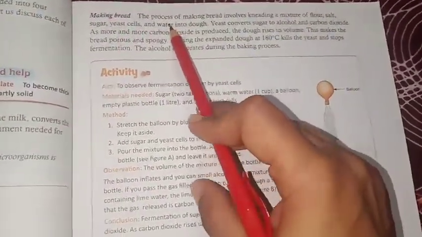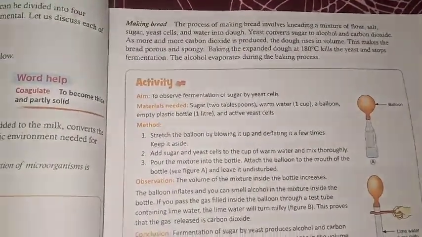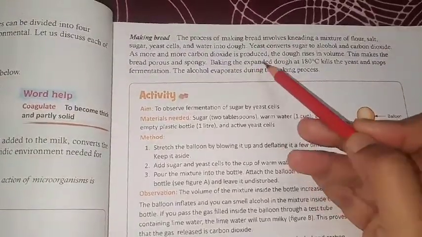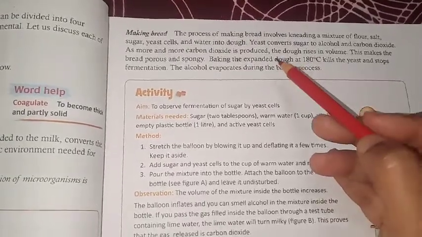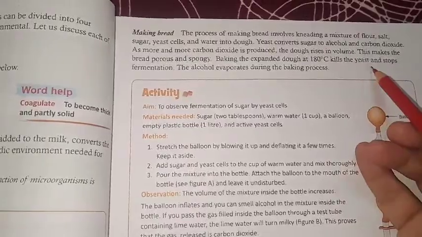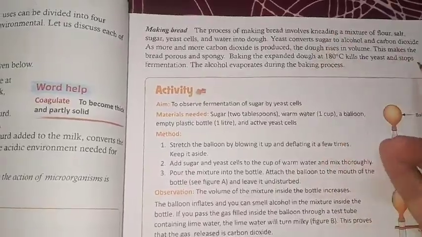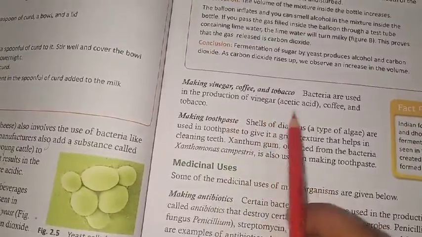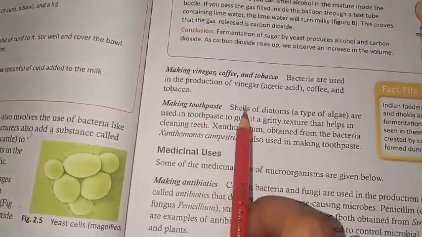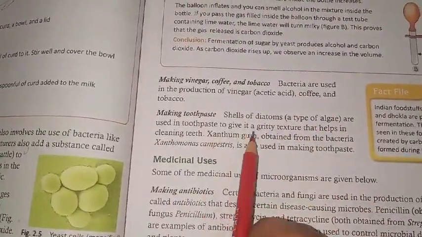Now, use in the bread industry: we add yeast to the wheat flour, maida, and the dough is made spongy, and that dough is used for making bread, pizza base, cakes and pastries, and expanding is done. The yeast grows and the process of fermentation occurs, and this helps in the baking, after kneading the mixture. Now another use: bacteria and microorganisms are used for making vinegar, coffee and tobacco. Diatoms, which also come under algae, are used for making toothpaste.